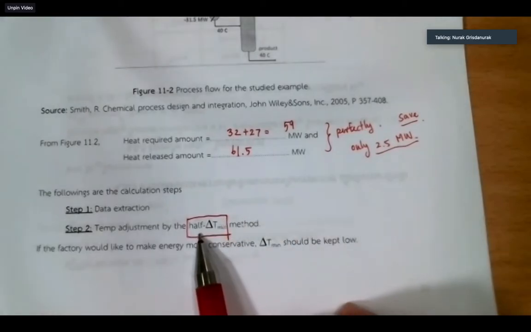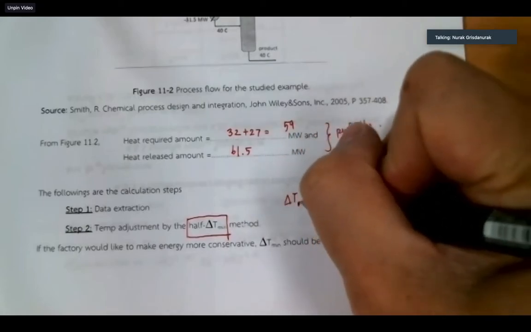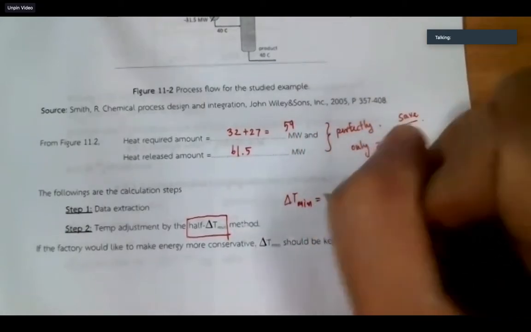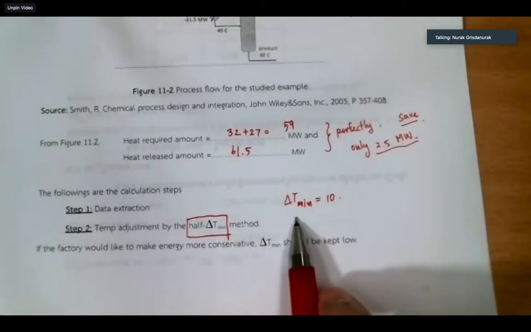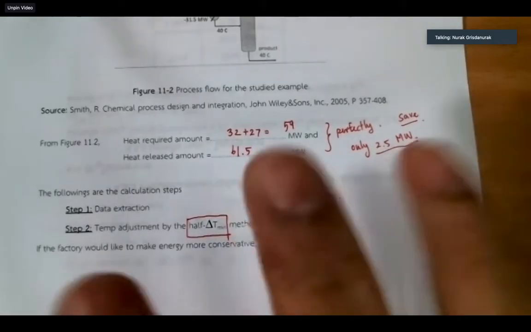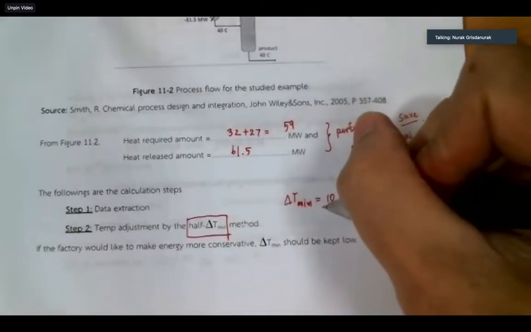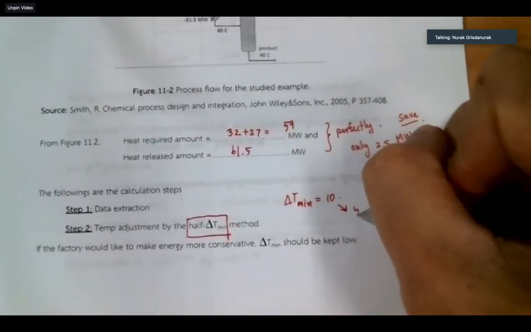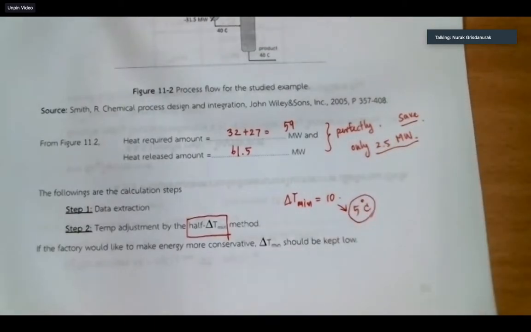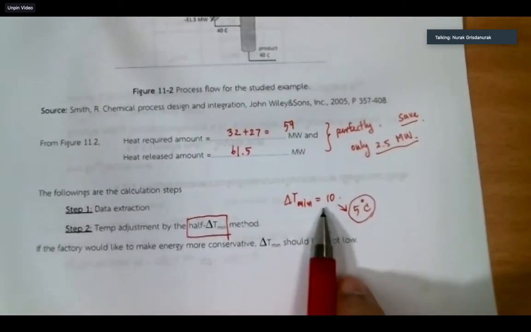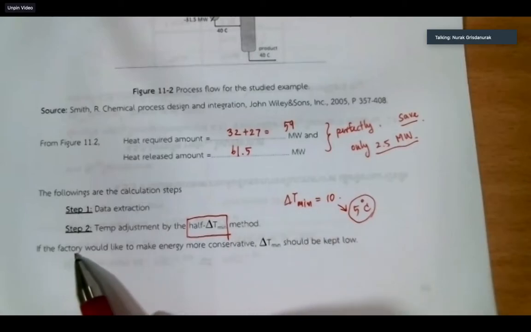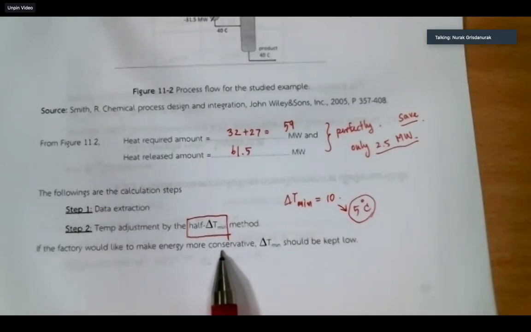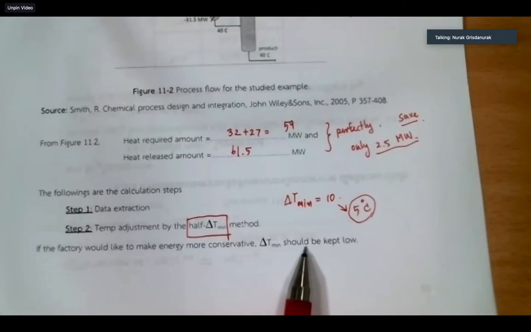So suppose we set delta T min equal to 10. Half of delta T min, you need to add or subtract by 5 degrees Celsius. If the factory would like to conserve more energy, delta T min should be low.